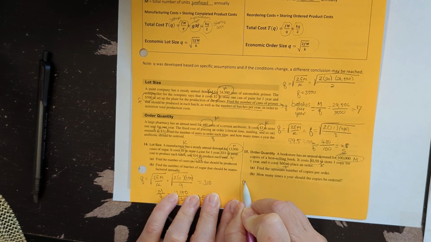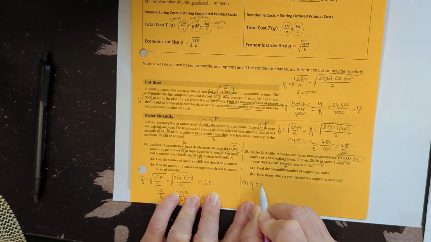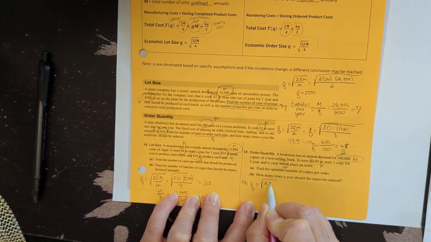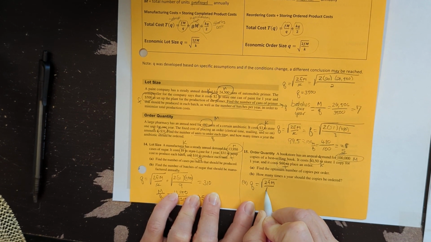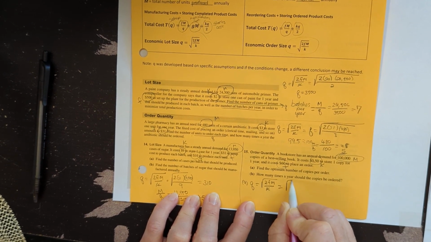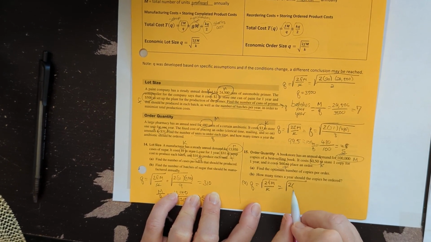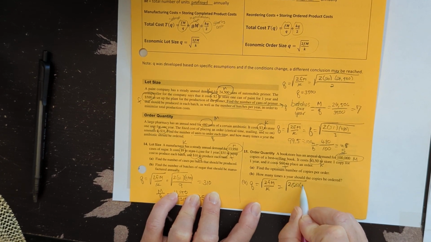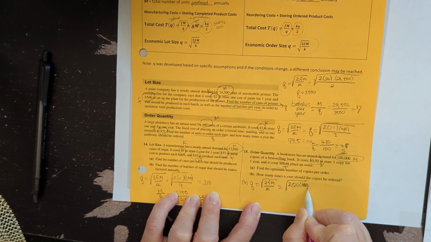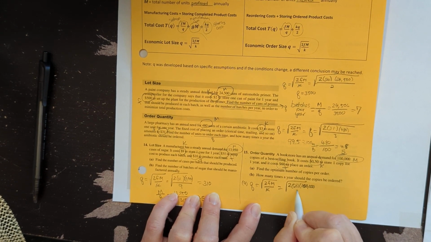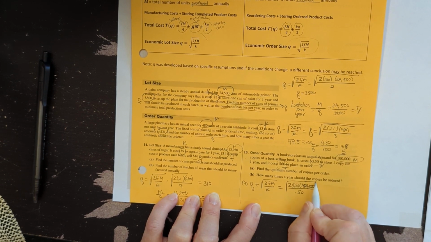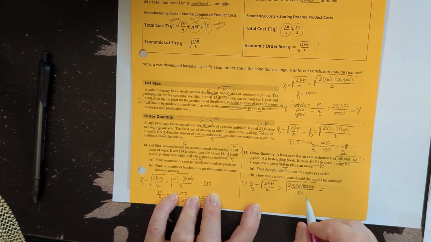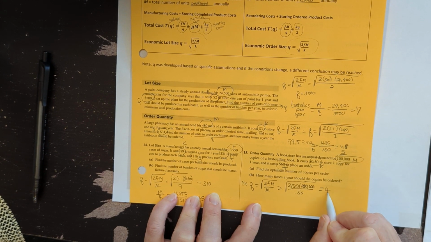So part A is to find Q, which is still the square root of 2FM over K. So this is equal to the square root of 2 times F, which is 60, times M, which is 100,000, divided by 50 cents. And when you put that in your calculator, you get 4898. And I rounded this to 4,900.